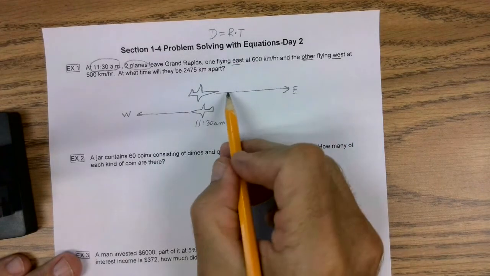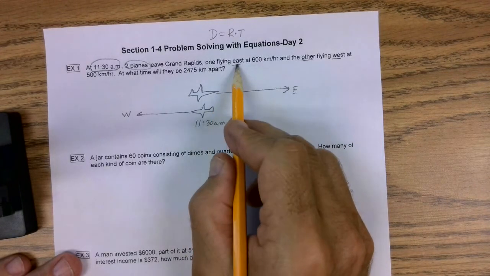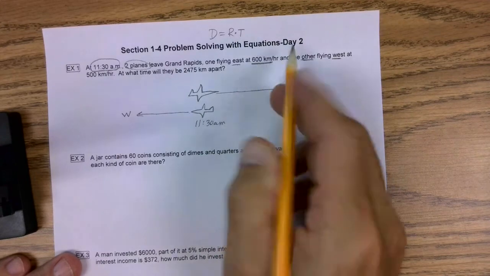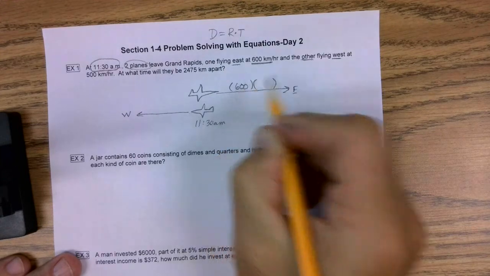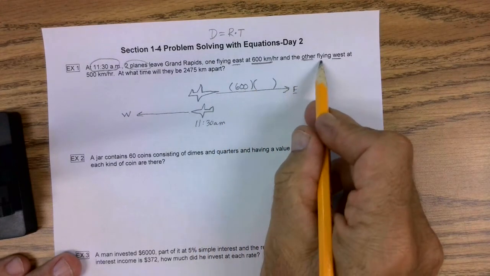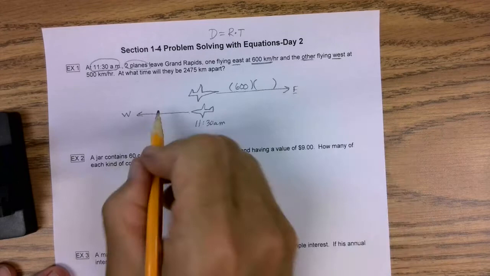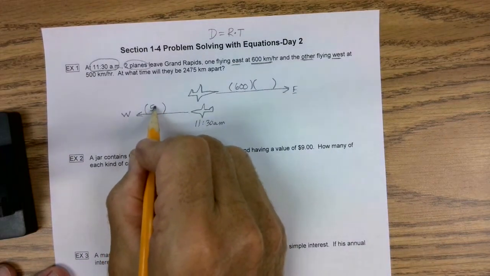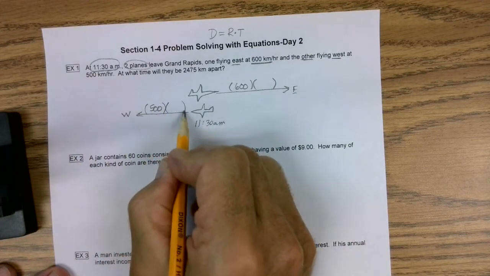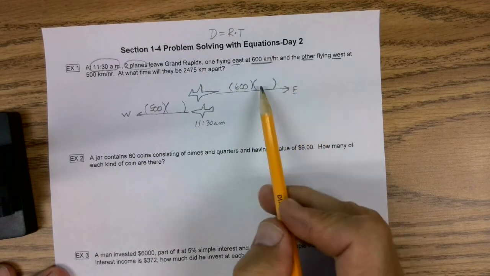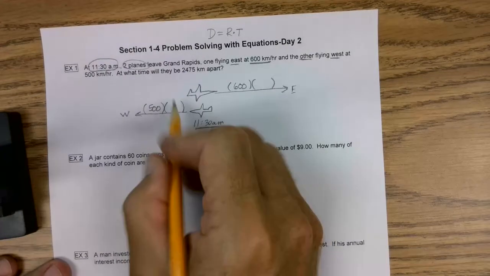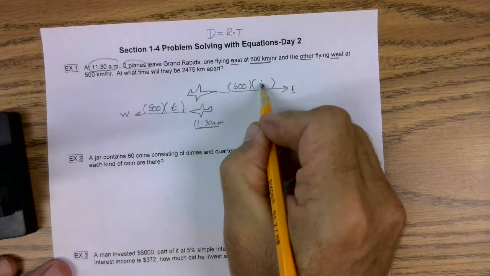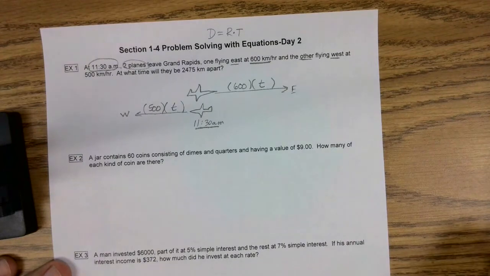All right, having said that, the plane flying east is going 600 kilometers per hour. So I'm going to make that my R for the plane flying east. The other plane flying west is going 500. So I'm going to go ahead and say, all right, 500. Now, as far as time goes, here's a clue. They left at the same time. So I can go ahead and call that T and T. I didn't use X because I want to let that remind me that that's a representation of time.